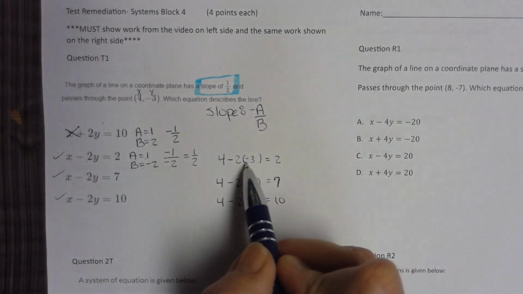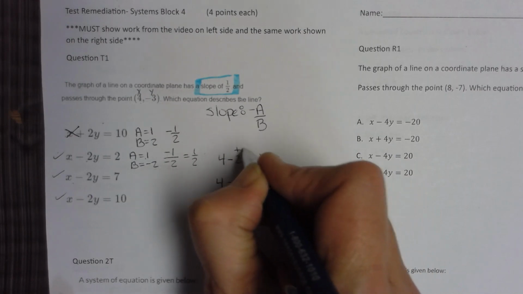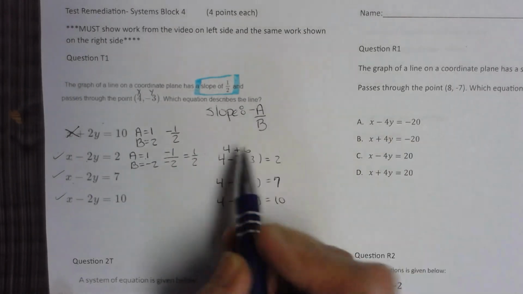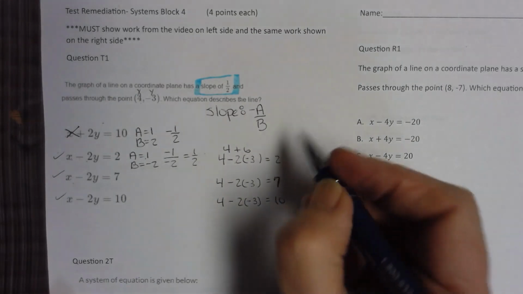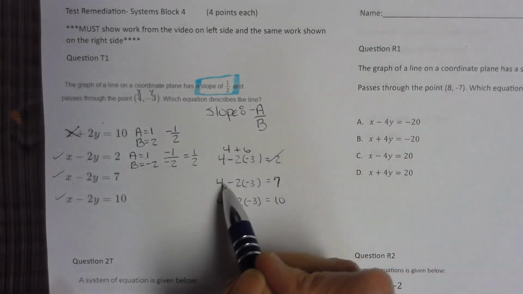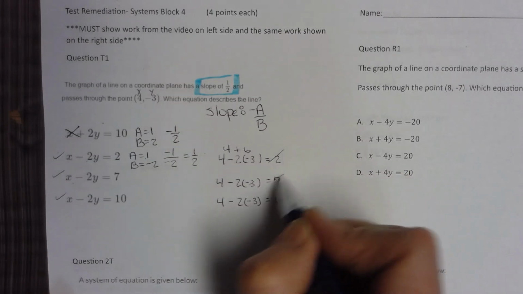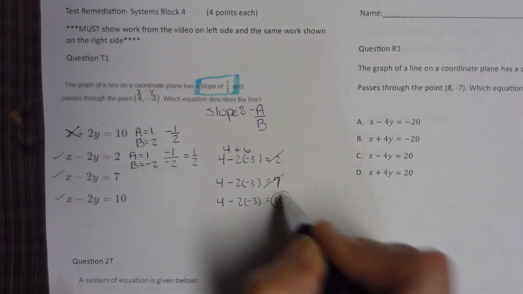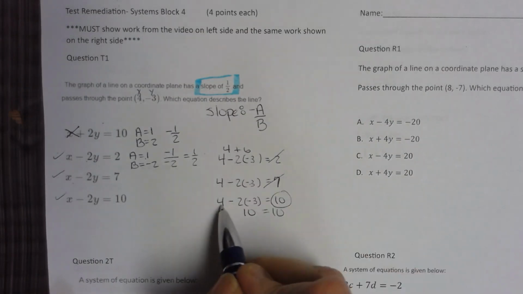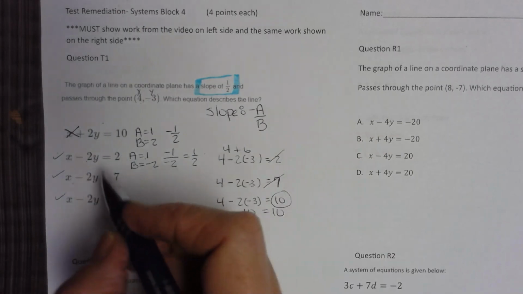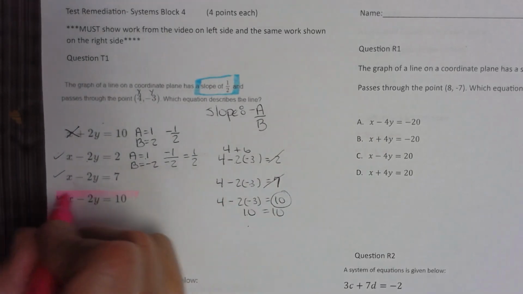So a -2 times a -3 is a +6. So this is 4 plus 6. It's not equal to 2. This is going to be 4 plus 6, which is 10, not equal to 2. And this would give me 10 equals 10, because 4 plus 6 is 10. So the last one is the correct answer.